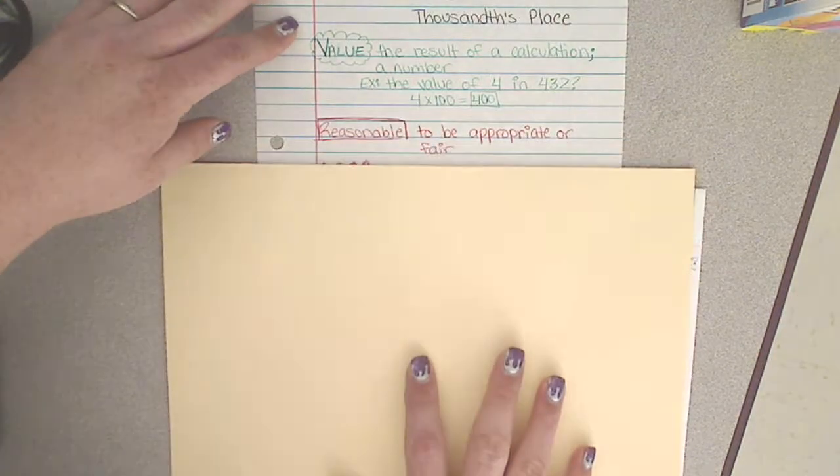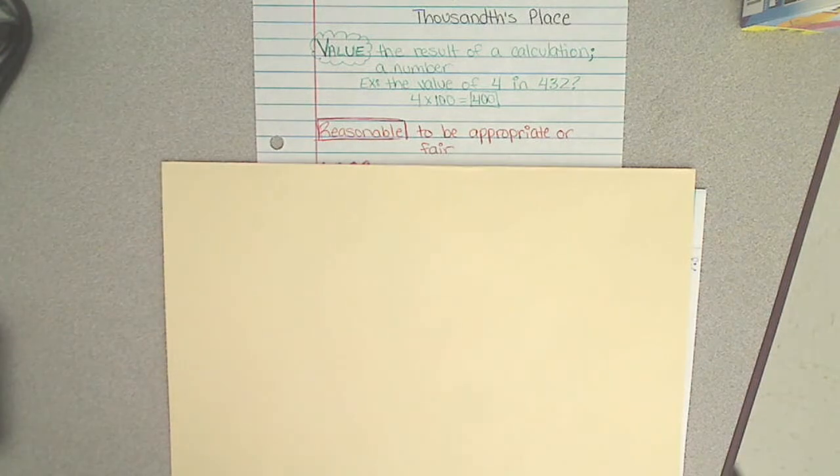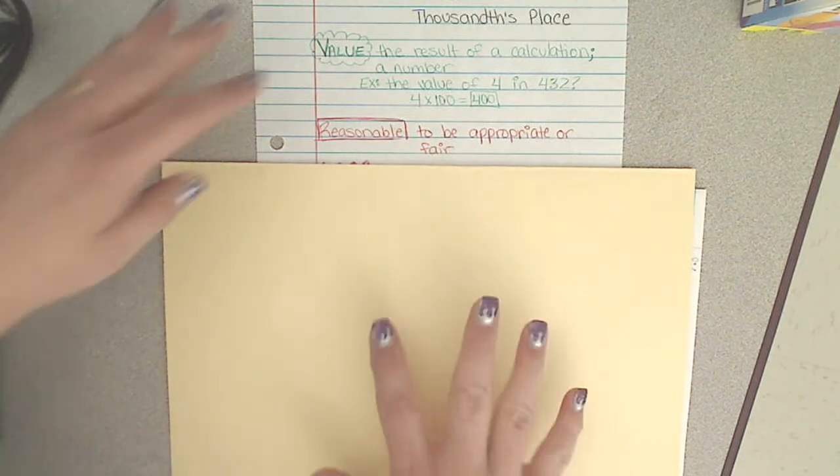Our next word we're going to look at is reasonable. When estimating and rounding, you're going to be asked what answer sounds the most reasonable, meaning they're asking you to look at something logically and say, if you were rounding this number, what sounds logical? Okay, so if it's a reasonable answer, it's appropriate or fair.